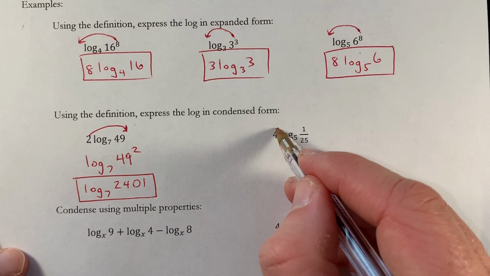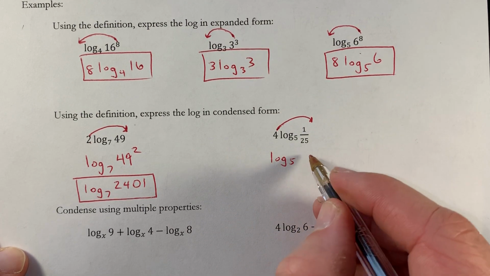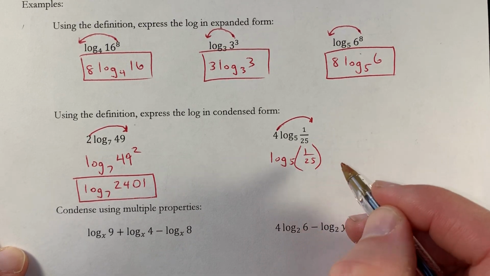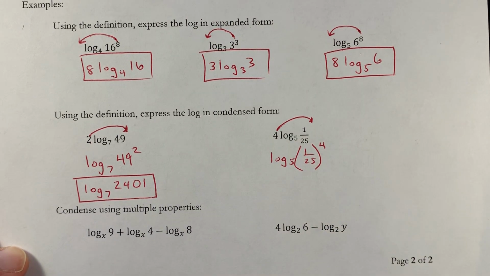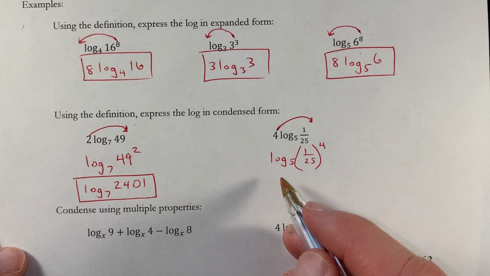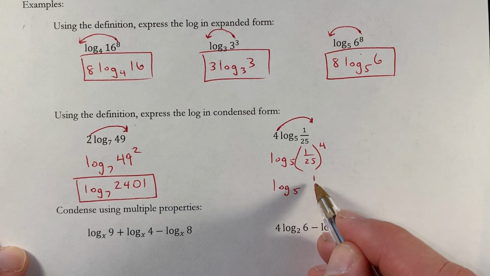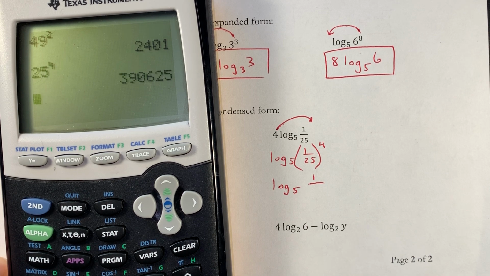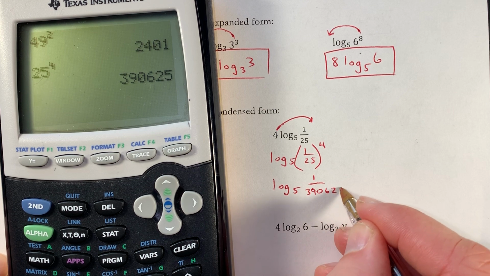And then I've got a 4 as a coefficient. I'm going to move that back here as a power. So I've got log base 5 of 1/25 to the 4th power. If I'm going to raise a fraction to a power, I need to put that fraction in parentheses so that power applies to the whole fraction, top and bottom. I'm going to simplify this also. So I've got log base 5. 1 to the 4th power is 1. 25 to the 4th power is 390,625.